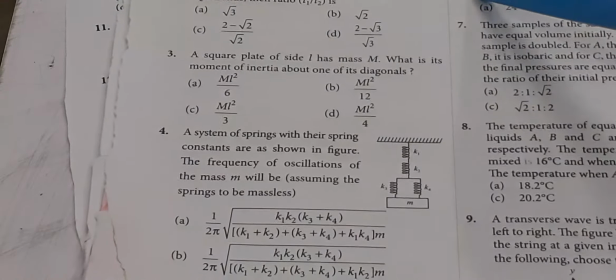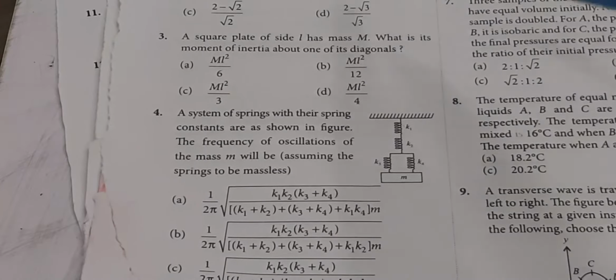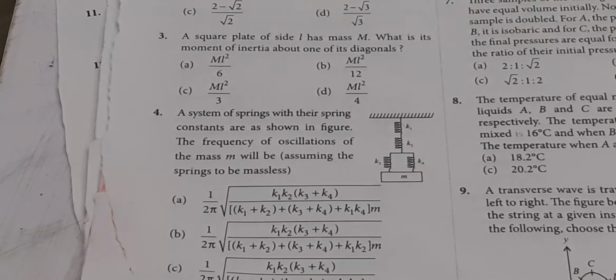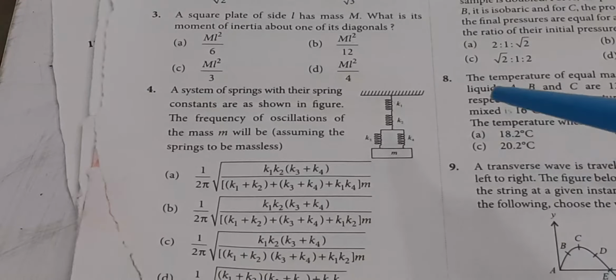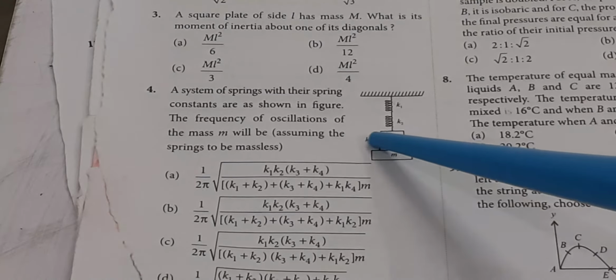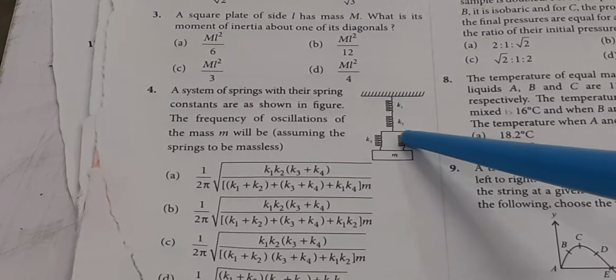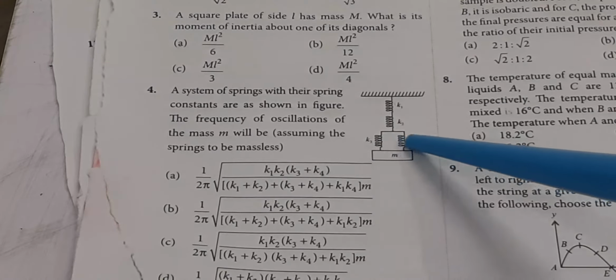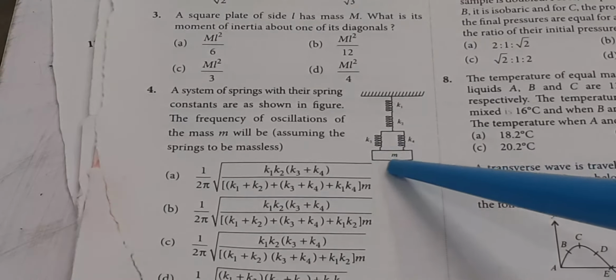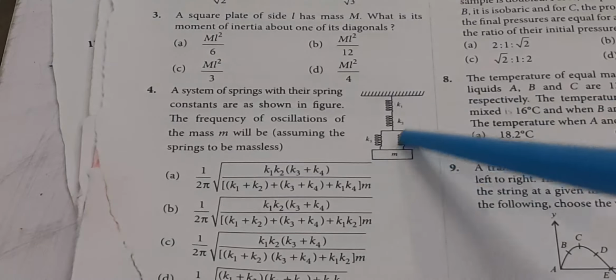Now the next job number 4. A system of springs with their spring constants are as shown in the figure. The frequency of the oscillation of the mass m will be, assume that the springs are massless. Now you can see here 4 springs are there. These two parallel, these two series. After finding equivalent spring constant of the parallel springs, then all 3 will be in series.